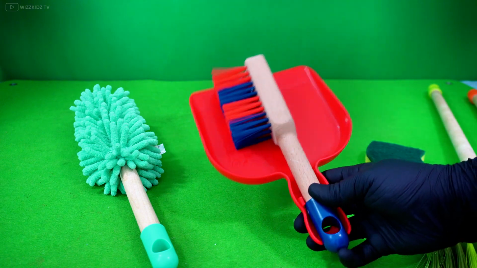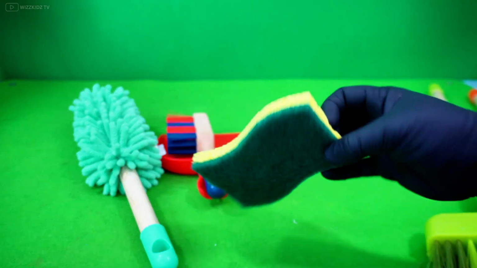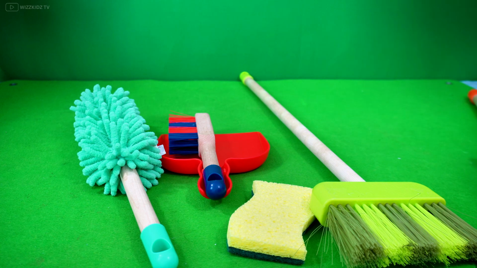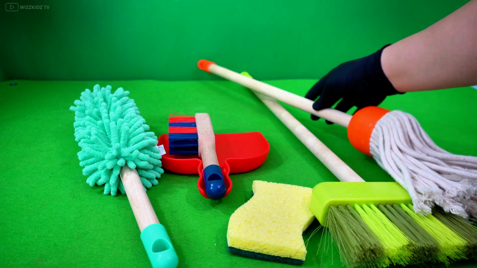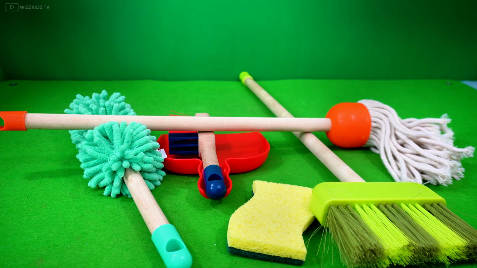A little brush and a dustbin. A sponge. A broom. And a mop. We have a lot of cleaning tools.